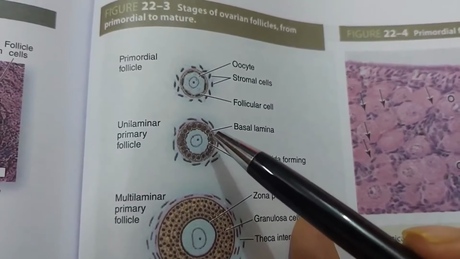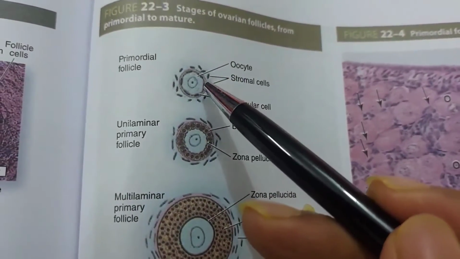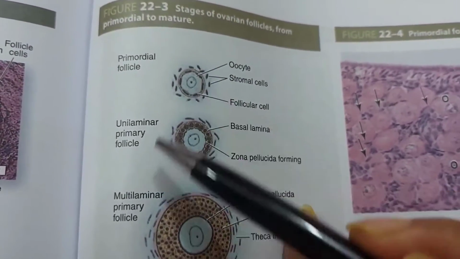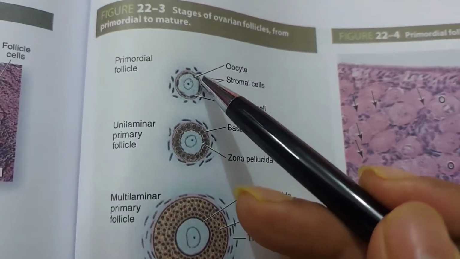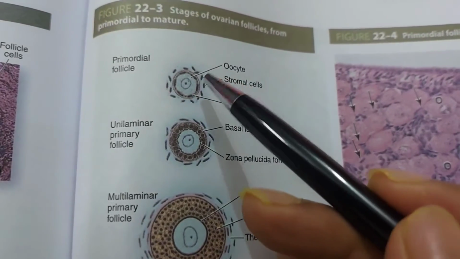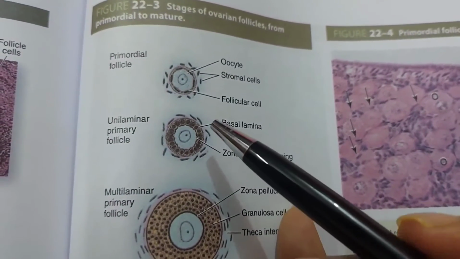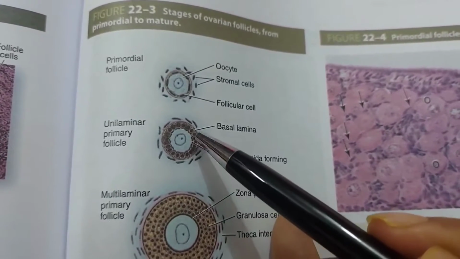And outside the zona pellucida there are the follicular cells. These were flat cells, and here we can see the cuboidal cells. They have grown up.